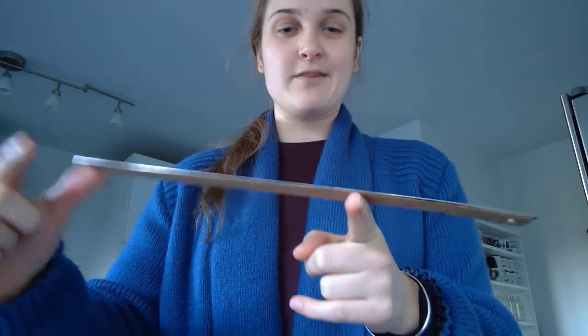But as soon as I move my finger to the side of this ruler, what do you think is going to happen? You're right, it rotates and falls down. So this is what this turning movement is that was in the definition.